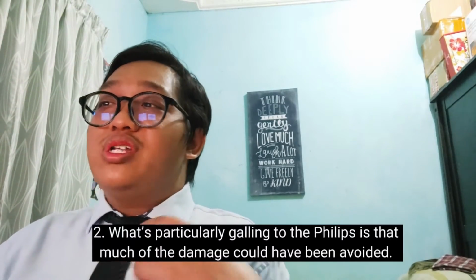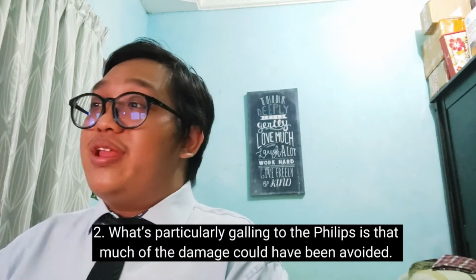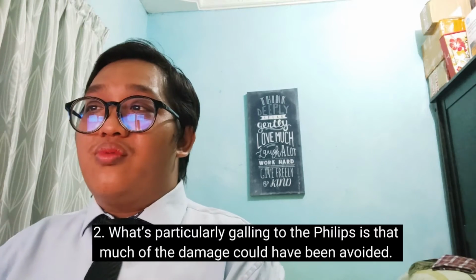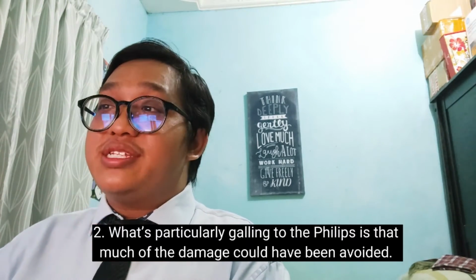The next example sentence that we found in this article is: what's particularly galling to the Phillips is that much of the damage could have been avoided. So the word that has conversion in the sentence is galling.